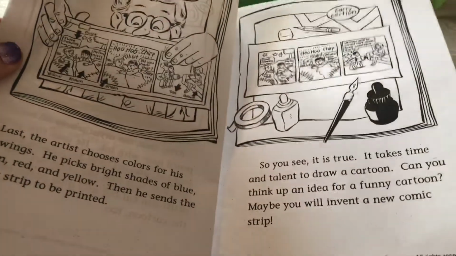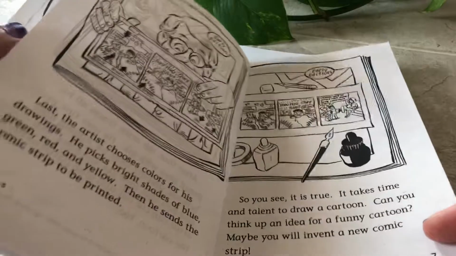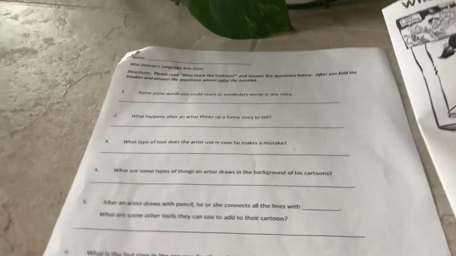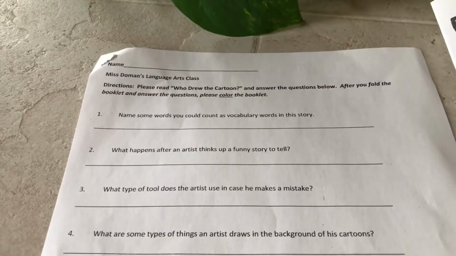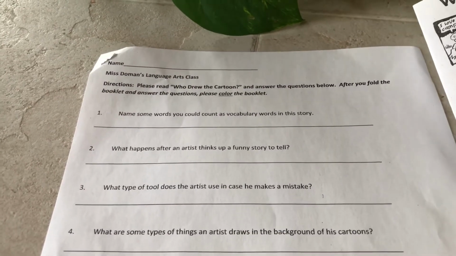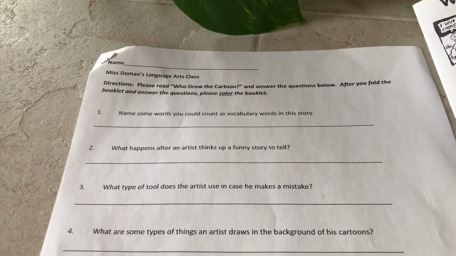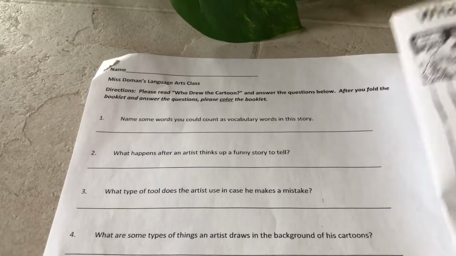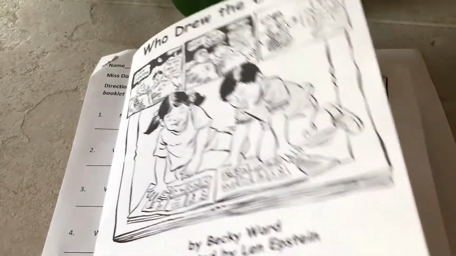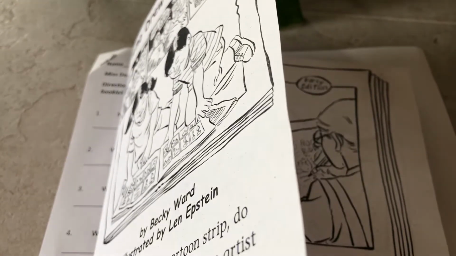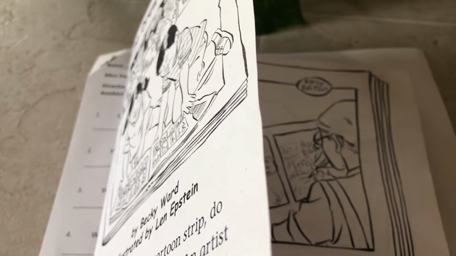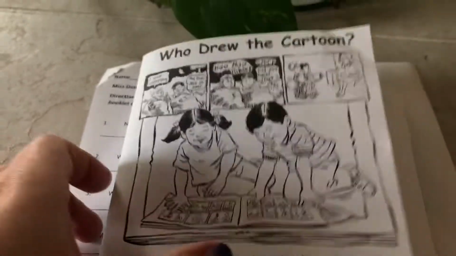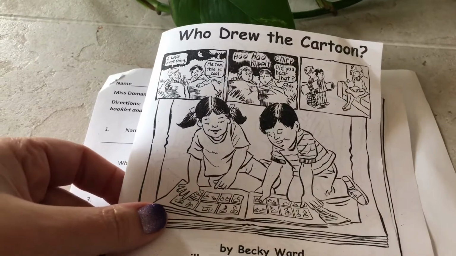And before we go on to coloring, I want you to get your question sheet ready. On our question sheet, it says, please read who drew the cartoon, which we just did, and answer the questions below. After you fold the booklet and answer the questions, please color it. So we're going to color it last. But Ms. Doman's going to read through these questions with you, and I'm going to urge you to hit the pause button whenever it comes time for you to answer the questions so that you can write down the answer. I can tell you what pages to find them on.